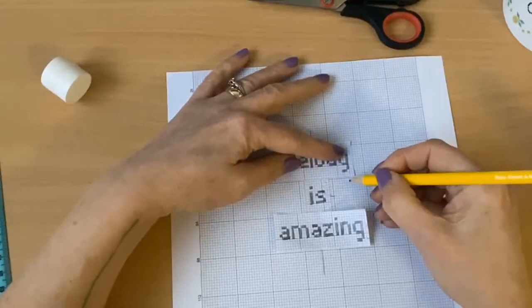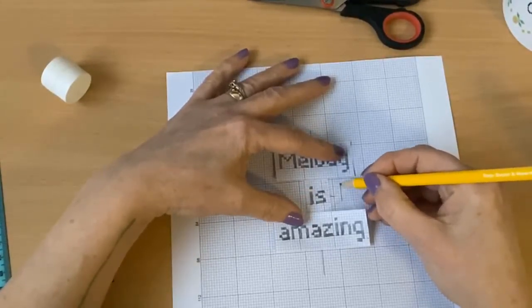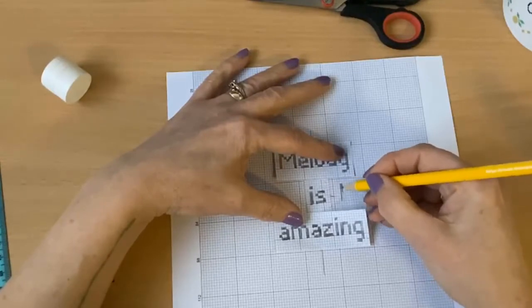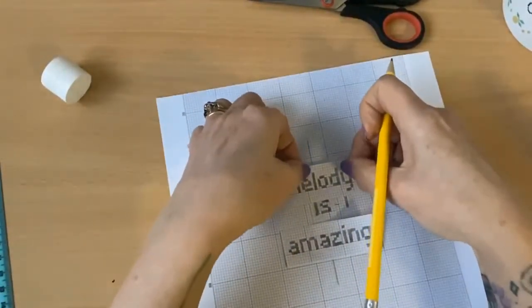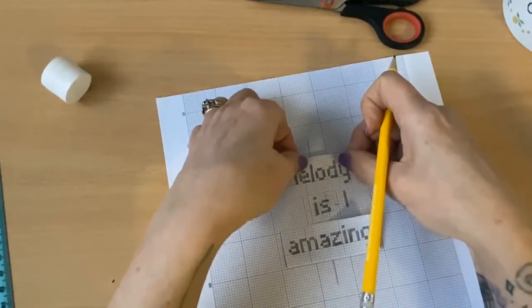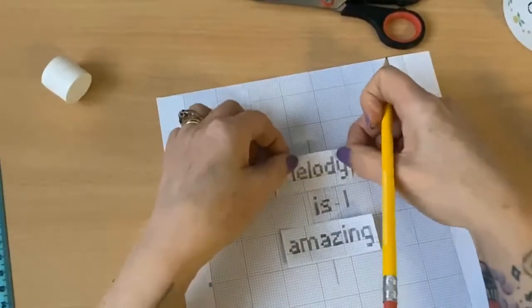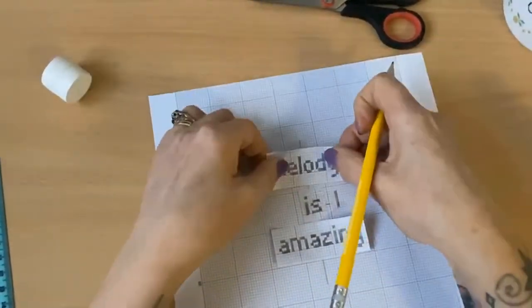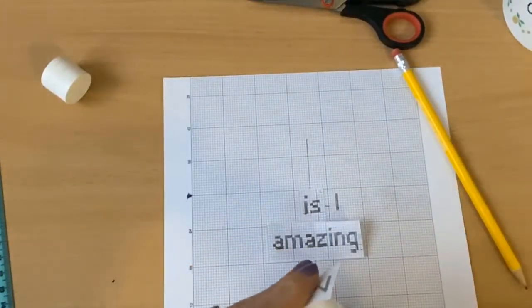So does that make sense? So if for instance the next word I was going to put in had an L that tall, I need to make sure that I space that out enough so that it's not coming down and making it look cluttered and difficult to read. I really hope that makes sense.